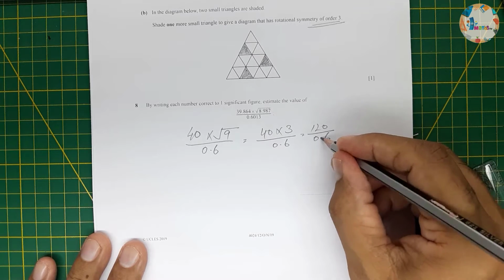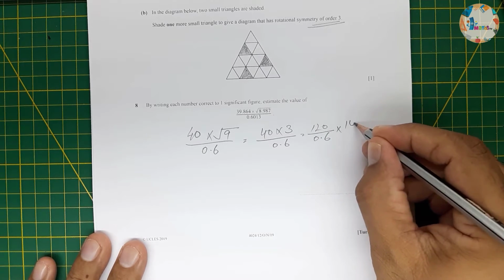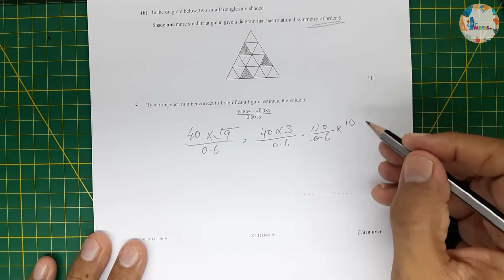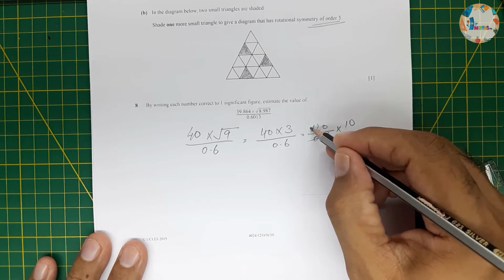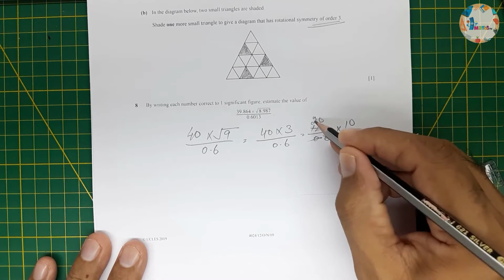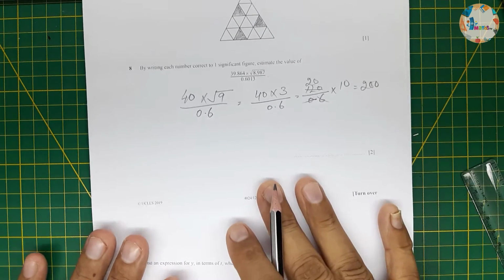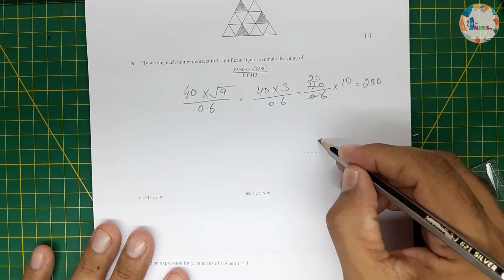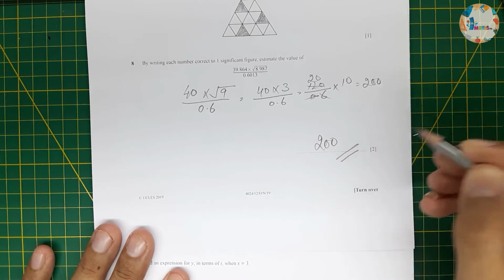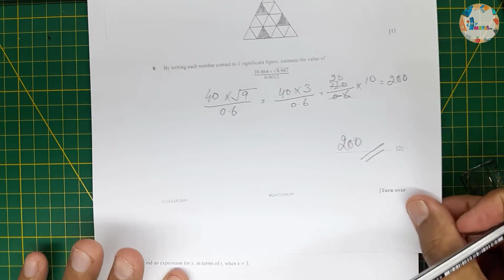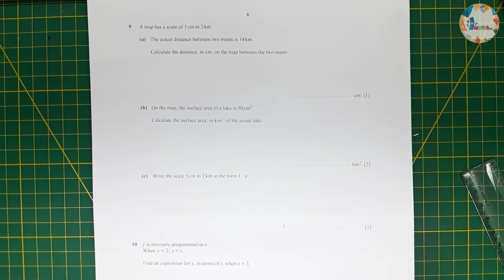And 0.6 we can remove the decimal, it will be 10, so we can remove this. So this will be 6 2s are 12, and 20 into 10 will be equal to 200. So our final answer will be 200, which is this one. Hopefully you understood this. Now question number 9.